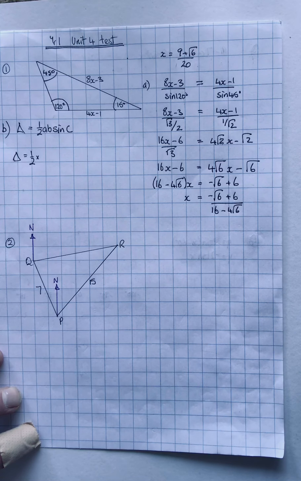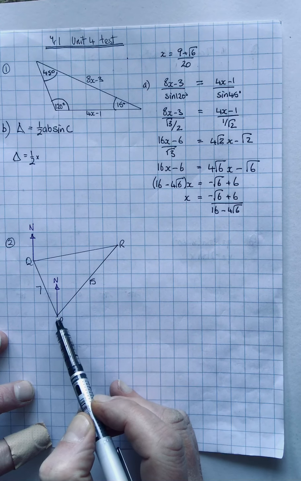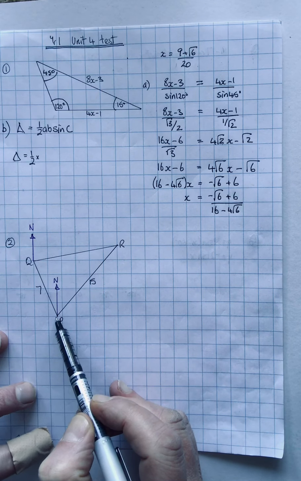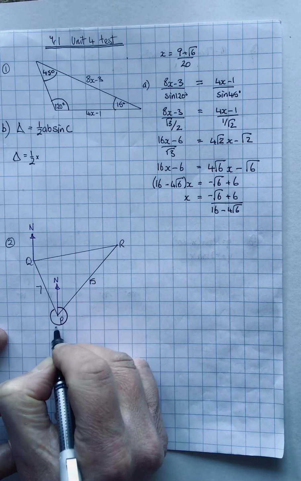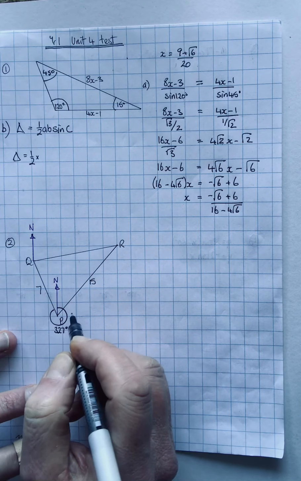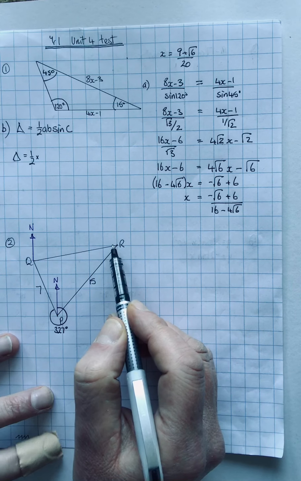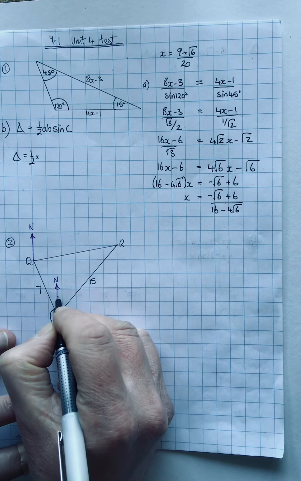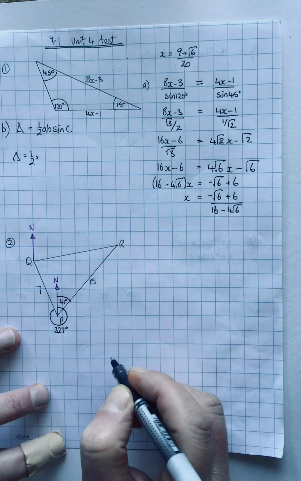Boat Q is 7 kilometers from boat P on a bearing of 327. So Q is on a bearing from P of 327. So this angle here is 327, and boat R is 15 kilometers from P on a bearing of 41. So this angle here is 41.